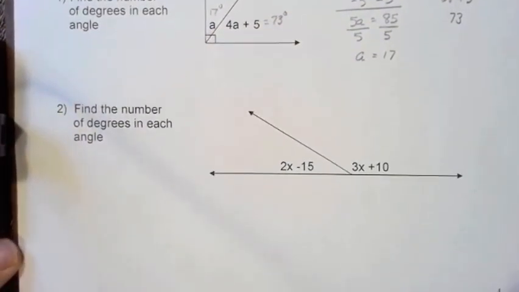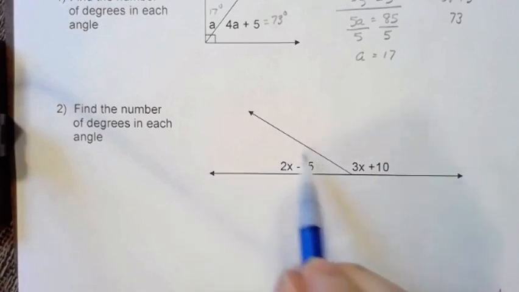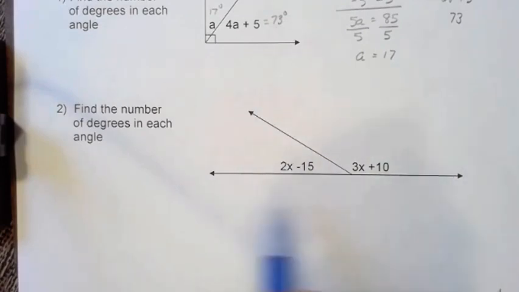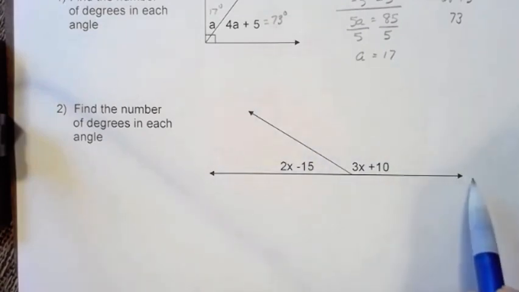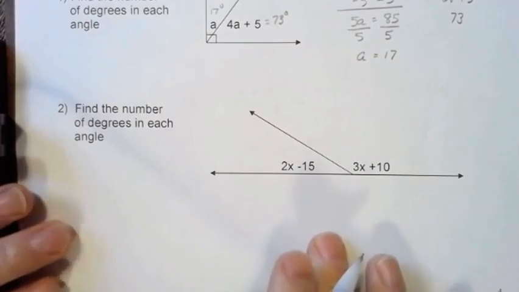In my next picture, it's a similar problem. I have an angle labeled as 2x minus 15. I have another angle labeled here as 3x plus 10. I need to figure out what the measures of those two angles are. If I take those angles and I put them together, notice that they have formed a linear pair. They are supplementary to each other, meaning that their measures have to add up to 180 degrees.